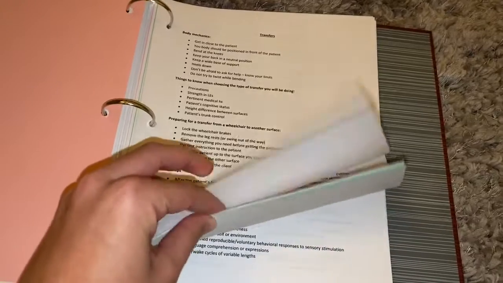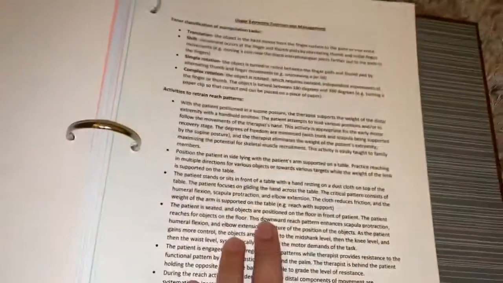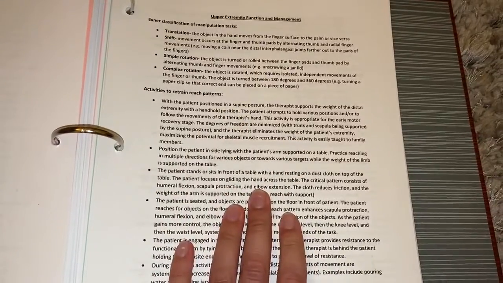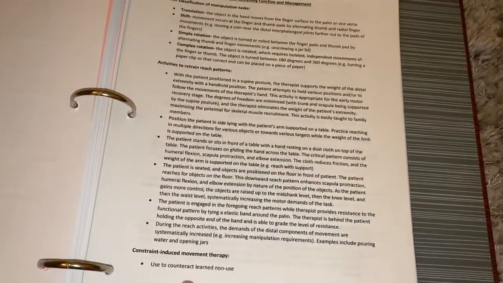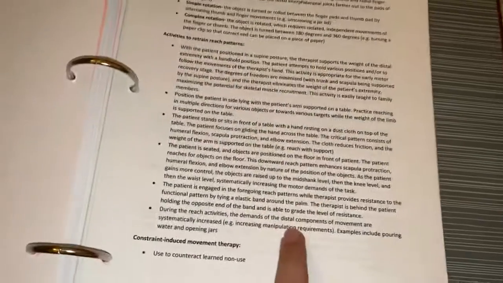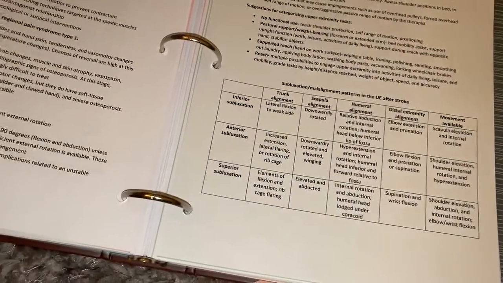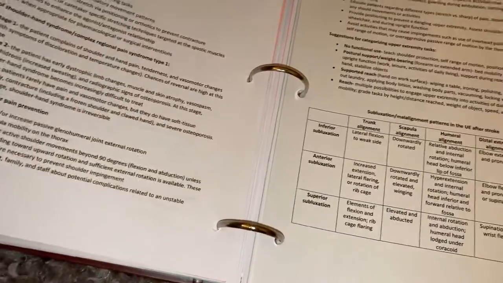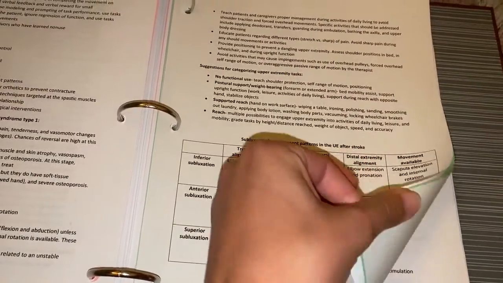And the eating and swallowing notes, transfers. What was this? Oh, and then I have this, so it has just the upper extremity function and management. So there were some charts in a PowerPoint that I typed up with the different manipulation tasks, activities for retraining reach patterns, constraint-induced movement therapy. Yeah, just different stuff on upper extremity.